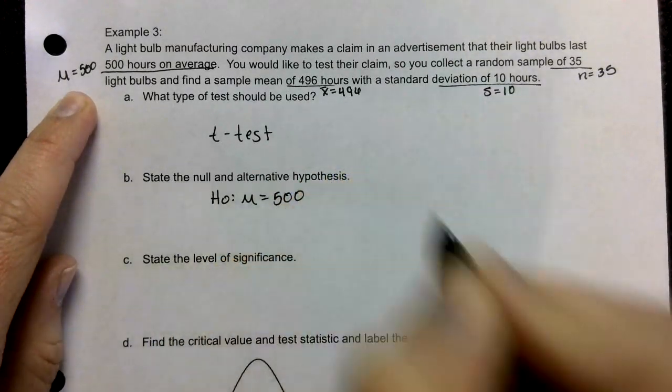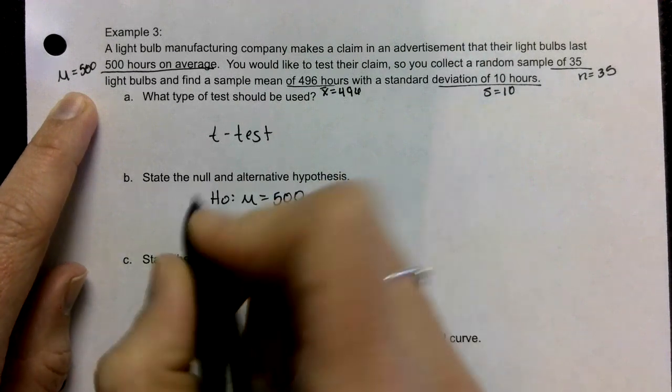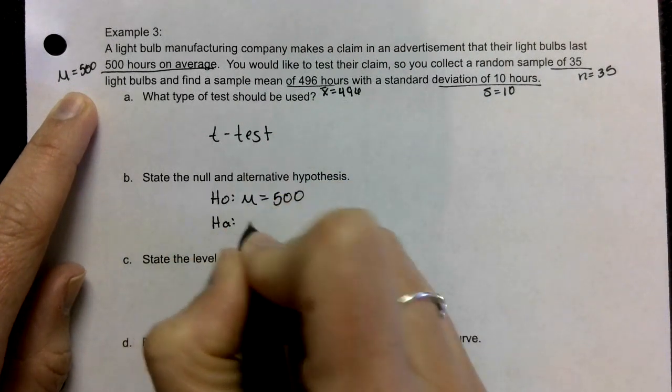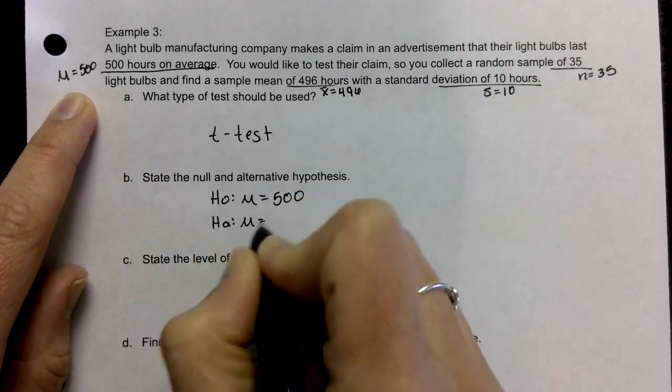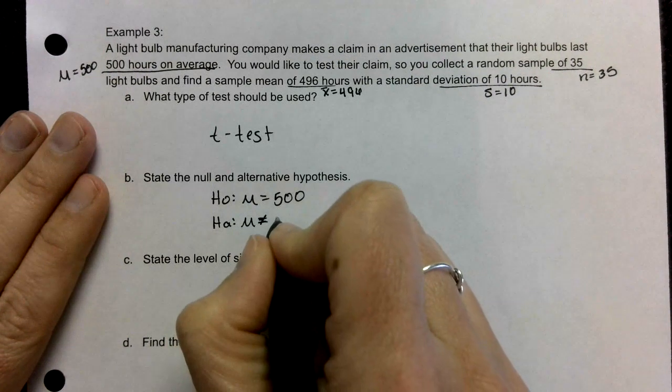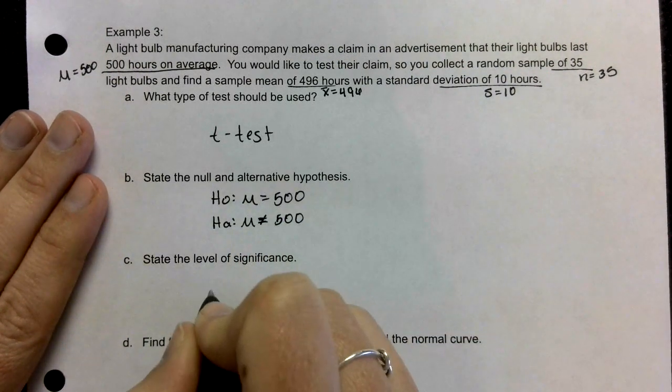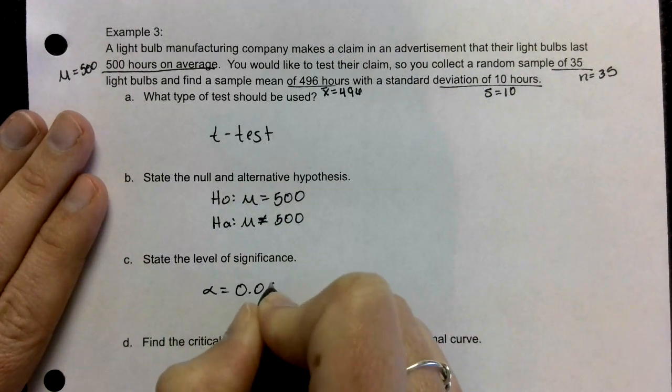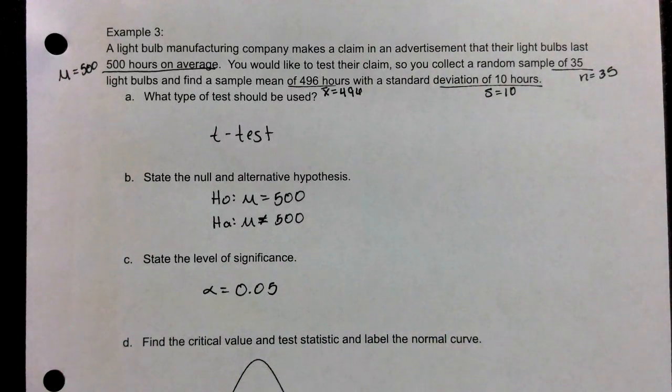Null and alternative: H sub 0 is what are they claiming? They are claiming that mu is equal to 500. What do we think? For our alternative, there is no language that suggests less or more, so we simply use not equal to 500. And our alpha value is going to be 0.05 because we were not told otherwise.